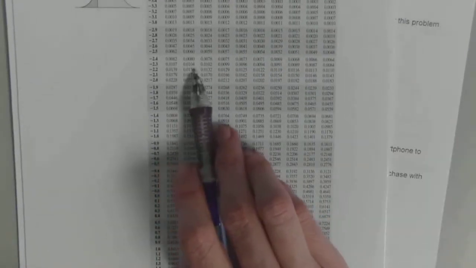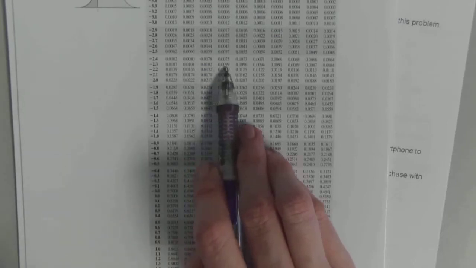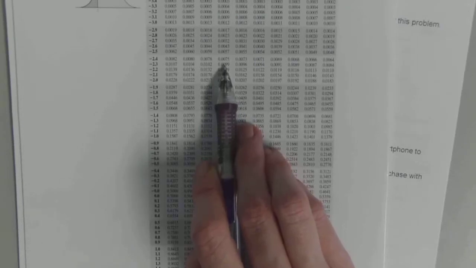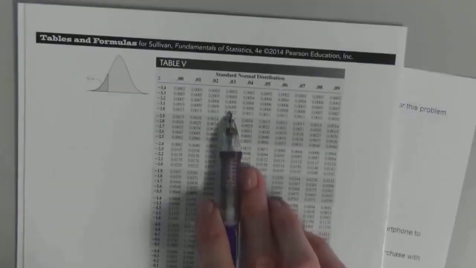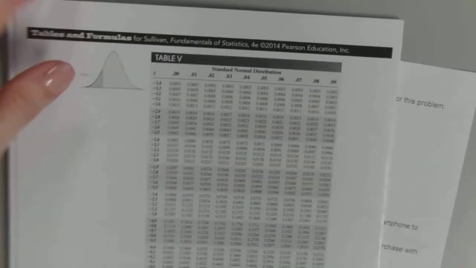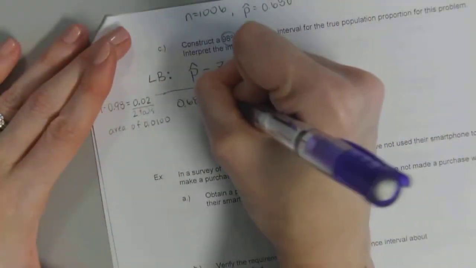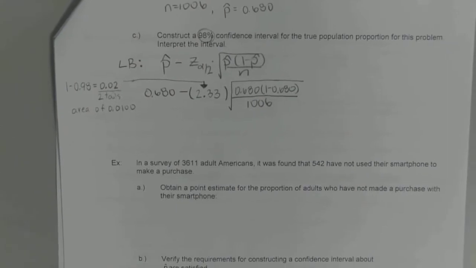It's not Price Is Right rules, it's literally how close can you get. So 0.01, here's 0.0102, but then here's 0.0099. So who's closer? The 0.0099. What z-score does it go with? 2.33. Ignore the negative, right? So in this formula, we'll use 2.33.